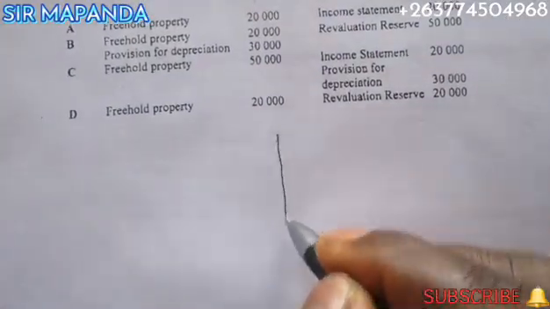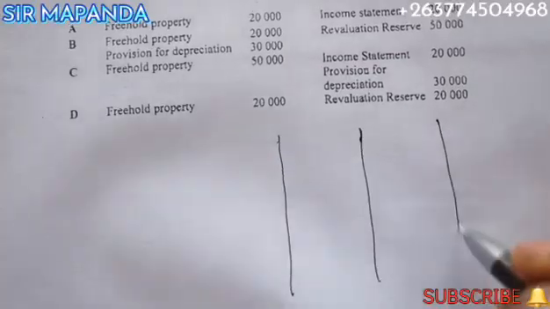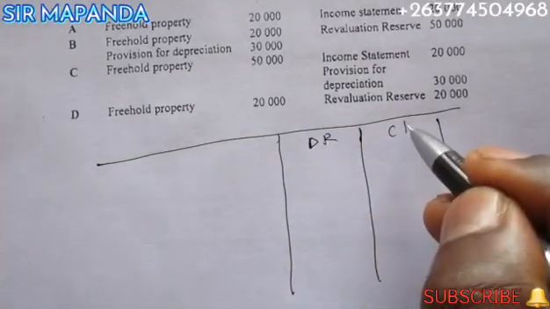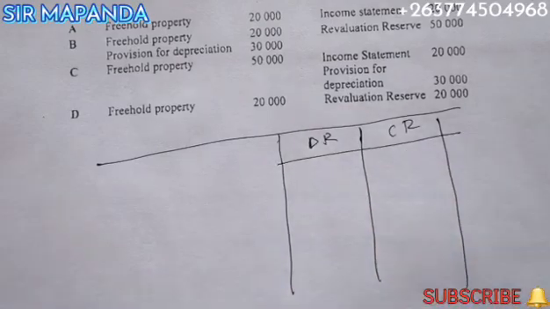What you need to understand is when an asset is revalued, depreciation or accumulated depreciation, which was previously charged for the previous years before the revaluation took place, must be written off. So I want you to understand that provision for depreciation account, which is also known as accumulated depreciation, has a credit balance.